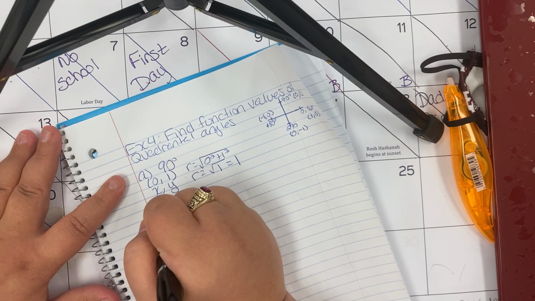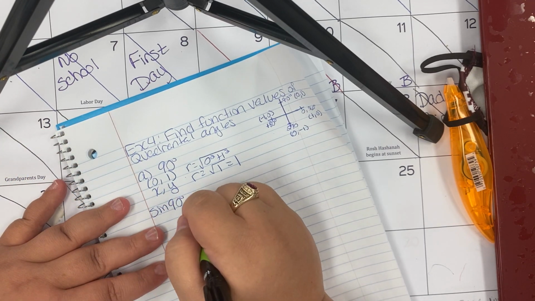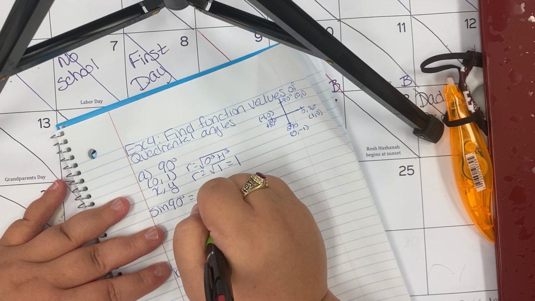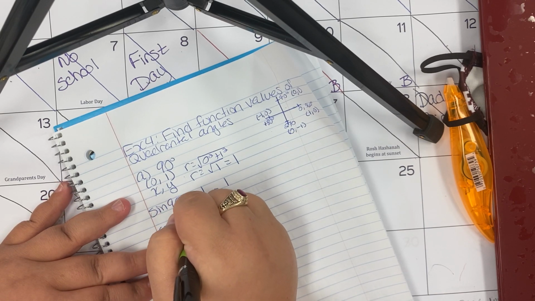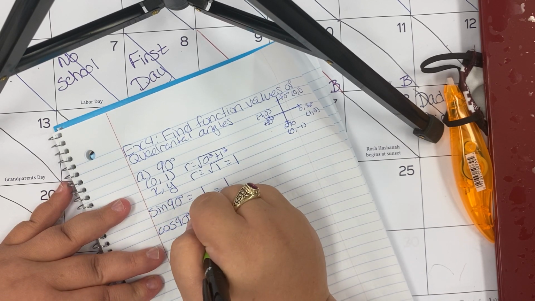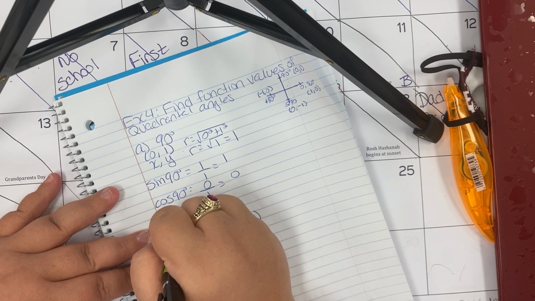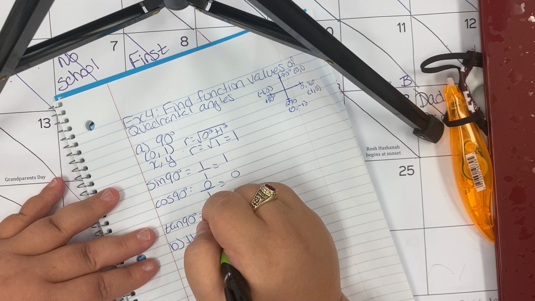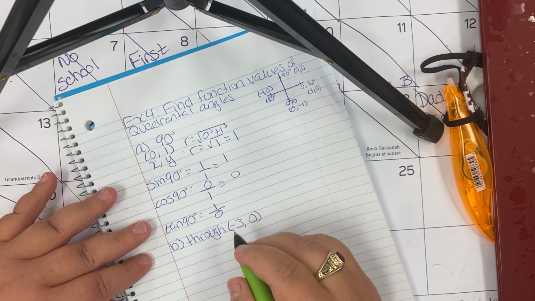So the sine of 90 degrees, now knowing my angle instead of it being theta, would be y over r, which is 1 over 1, which is just 1. The cosine of 90 degrees is going to be 0 over 1, which is 0. And the tangent of 90 degrees is going to be 1 over 0.